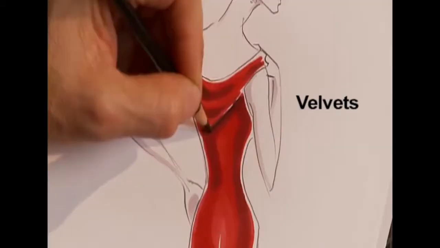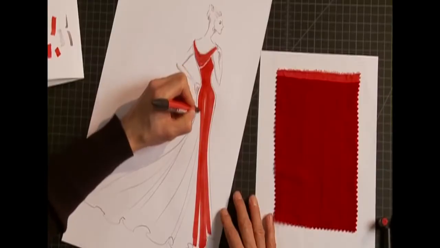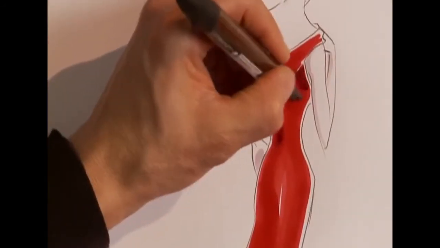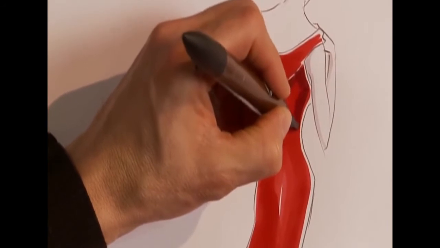Now let's look at rendering velvets. When you're rendering a velvet, it is almost similar to rendering a satin. The shine and the shadows are the same. However, a velvet is more of a heavyweight fabric than a satin, so make sure to show those kinds of folds on your garment while rendering a velvet.